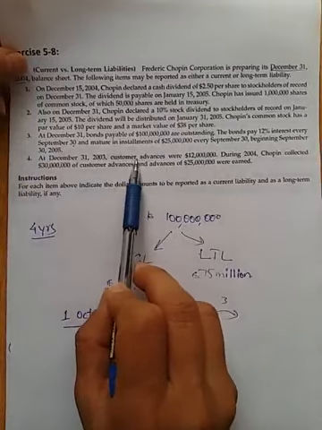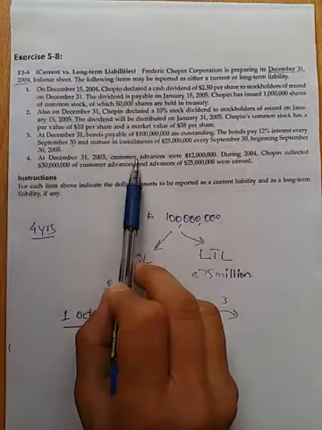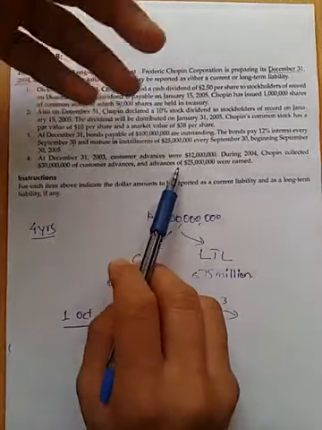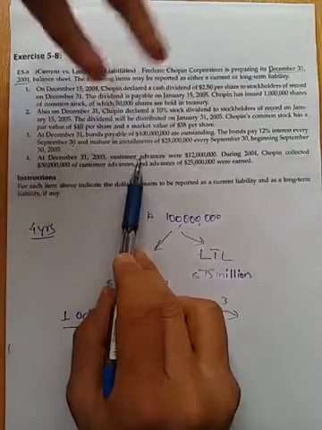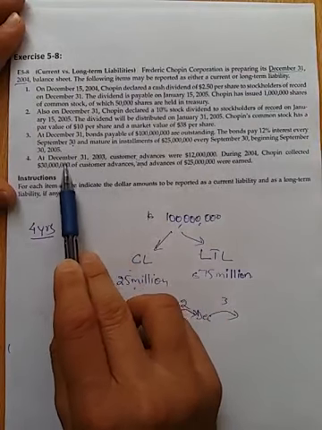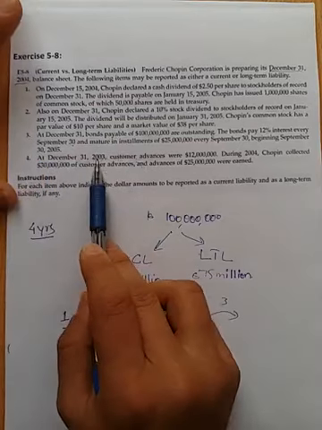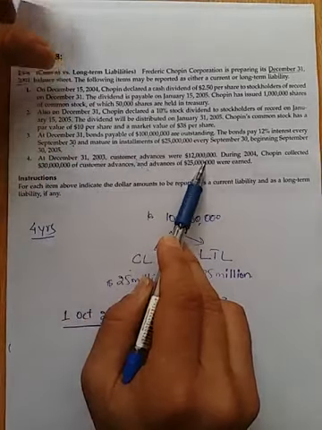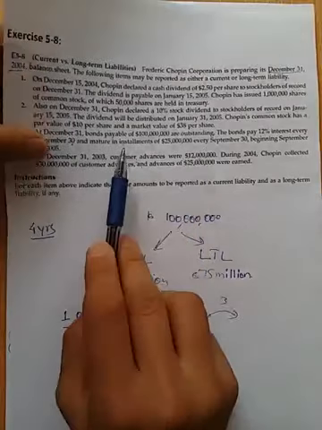In transaction 4, we have December 31st, 2003. Customer advances. If you have received money from customers in advance, it becomes your liability, and then when you offer the services or deliver the product, the same thing becomes your earned revenue. So on 31st December 2003, which is the start of the year where we are standing here, the beginning customer advance was $12 million. So we had a liability obligation of $12 million.